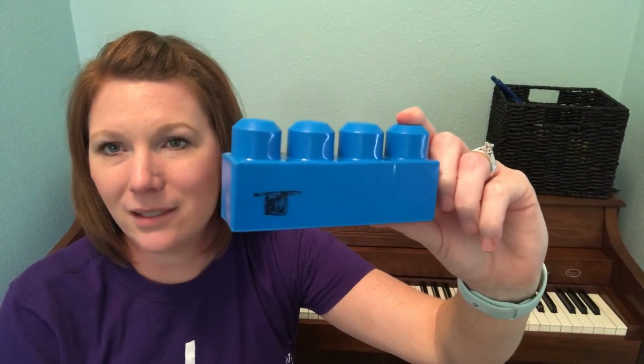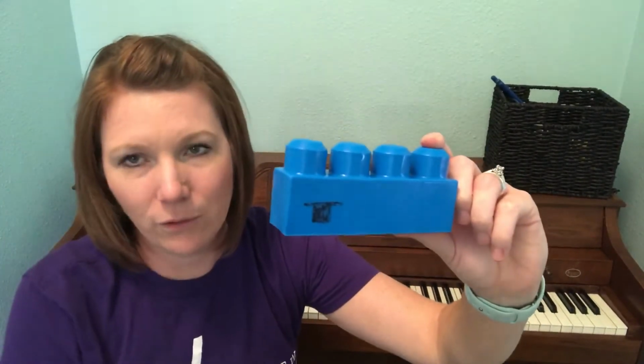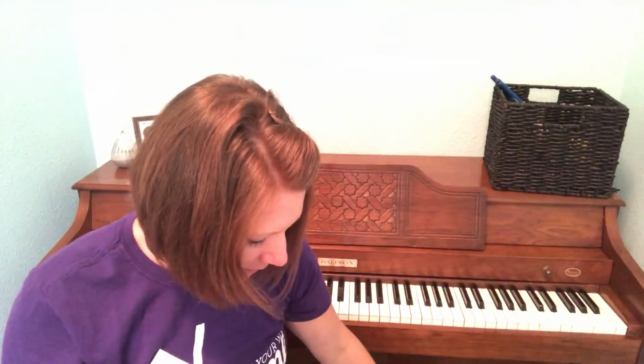So when we practice our rests, we don't count out loud. We use our inner voice to think them. We don't say rest, rest, rest, okay? We don't do anything. We just think and we rest. That's a good practice to get into, okay?